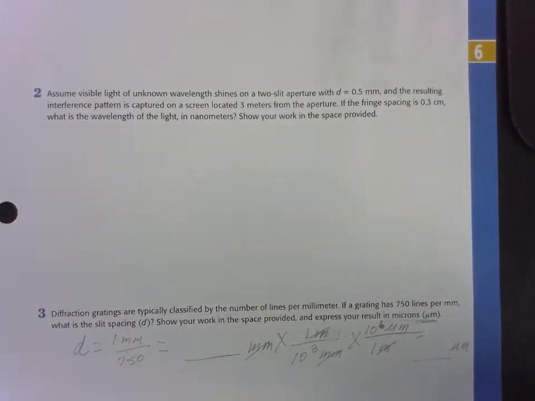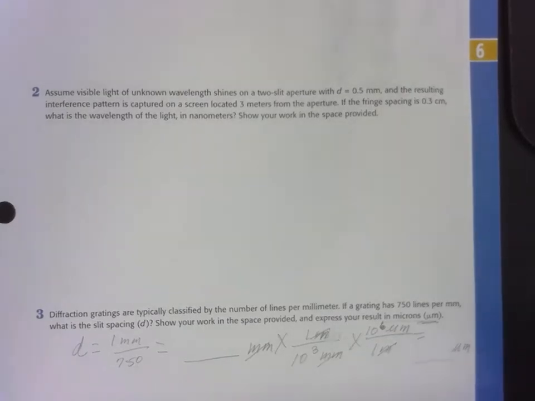So now we have, assuming visible light of an unknown wavelength shines on a 2-slit aperture. Remember, light can have constructive interference or destructive interference as it passes through slits. Your lab manual and your textbook talk about that. So we're going to have a resulting interference pattern, and it's going to be captured on a screen.